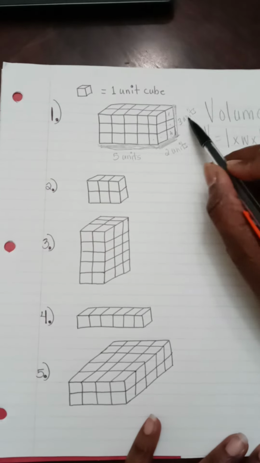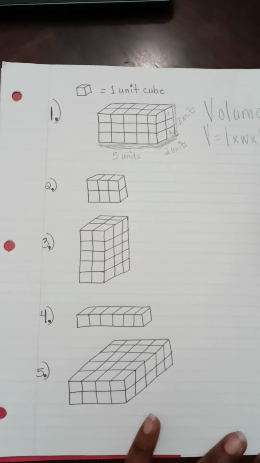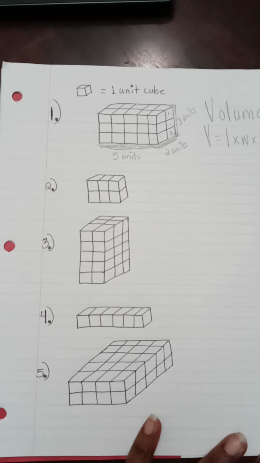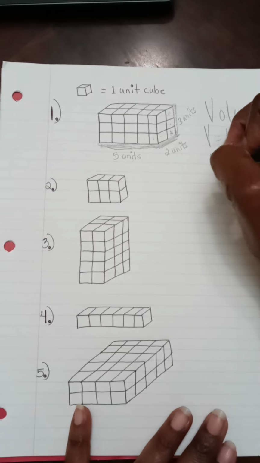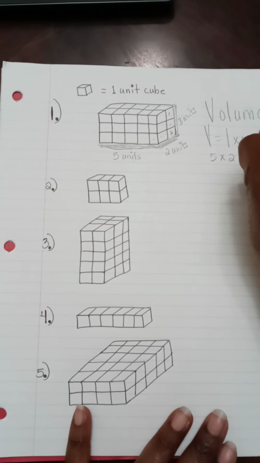So I have all my measurements. I have my length, my width, and my height. All my formula tells me to do is multiply those 3 numbers. So I'm going to multiply 5 times 2 times 3.